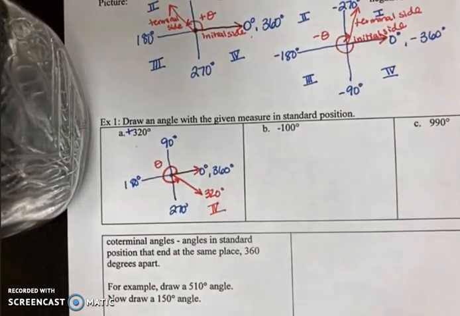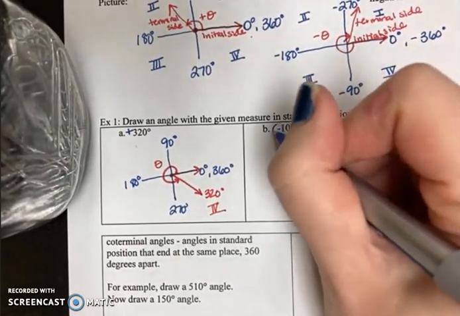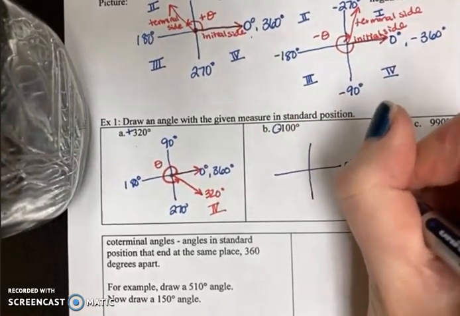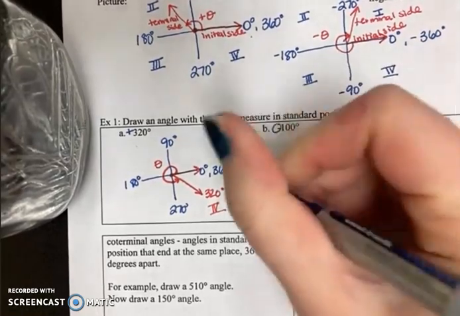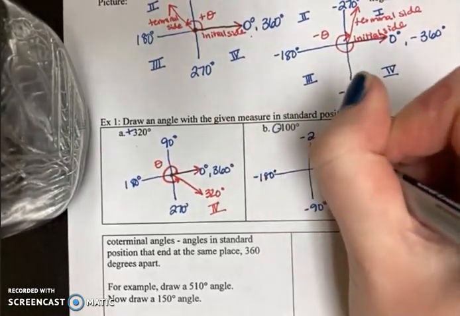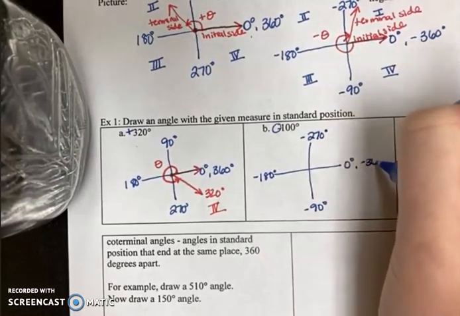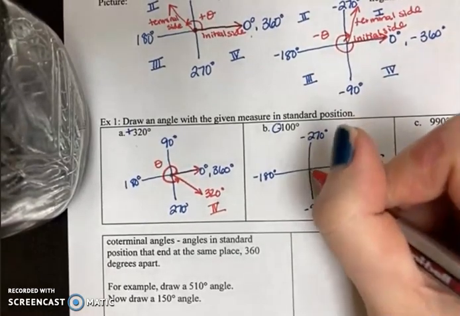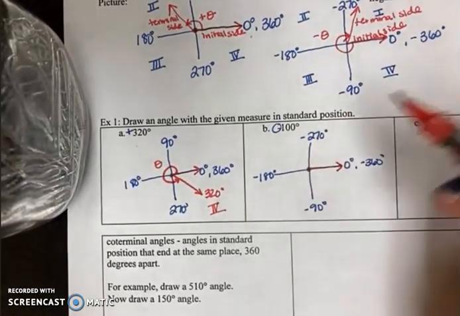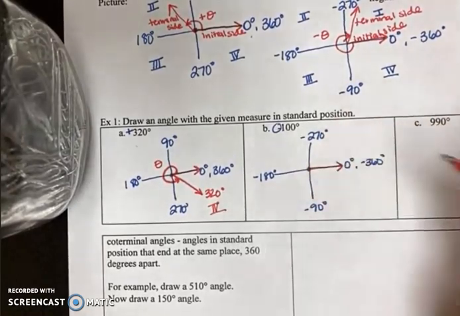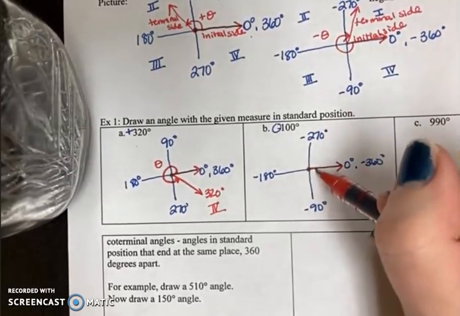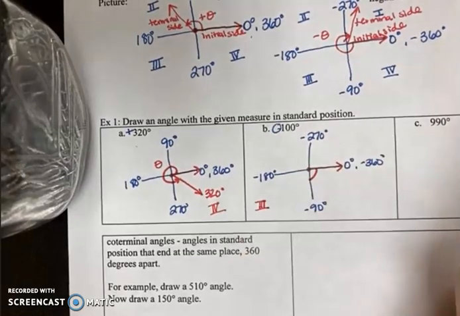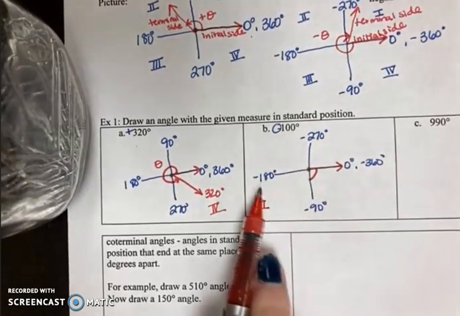All right, now we have a negative degree. Because it's negative, I need to move in a clockwise rotation. So when I label it, it's 0, negative 90, negative 180, negative 270, negative 360. Starting with my initial side at 0 degrees, I need to move clockwise to a negative 100. So I'm going from 0 to 90, so it's not going to be in quadrant 4, but it will be in quadrant 3 because negative 100 is between negative 90 and negative 180.